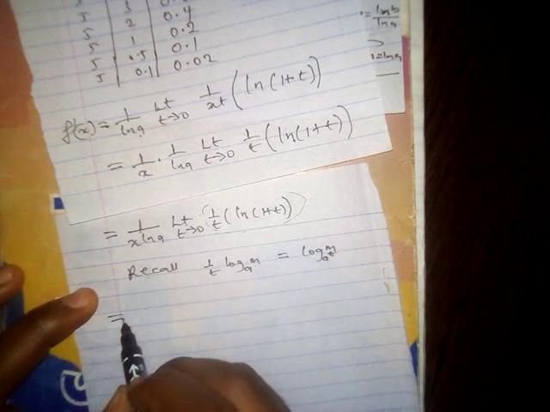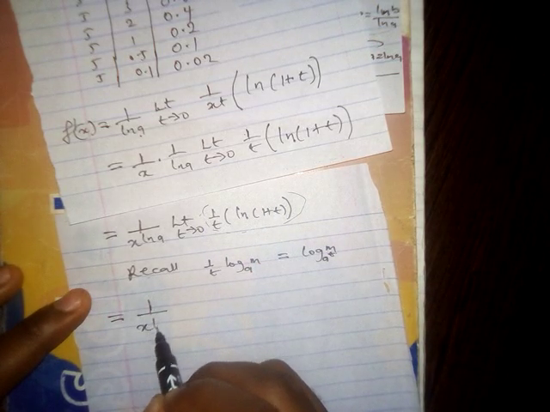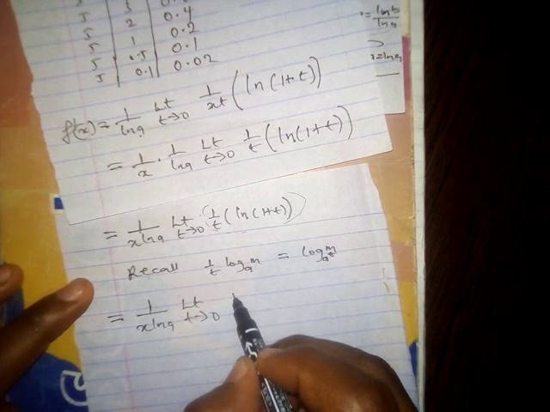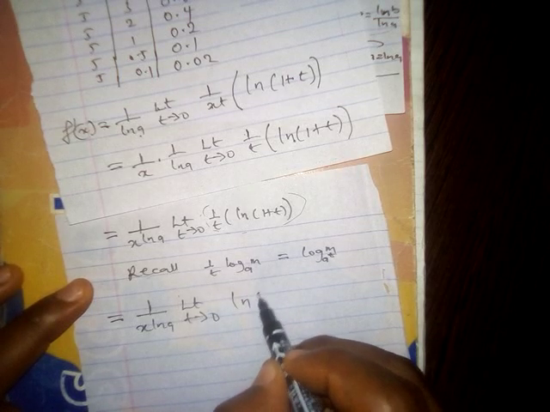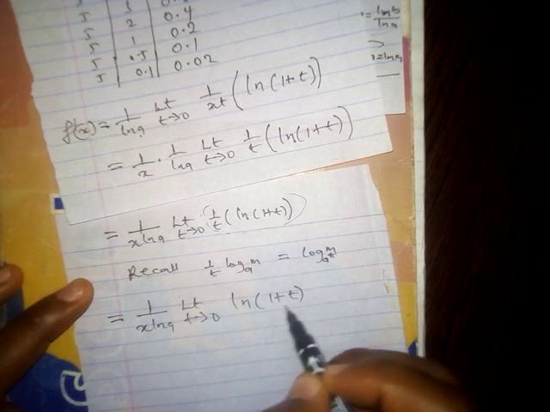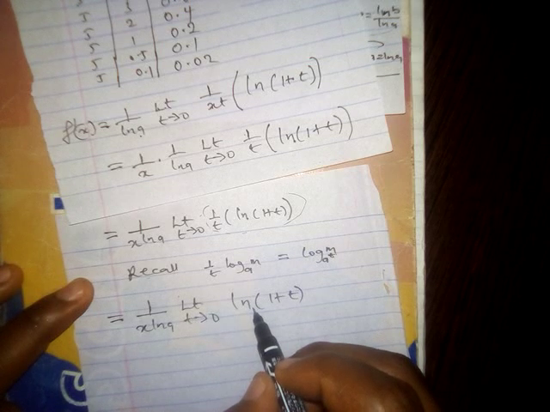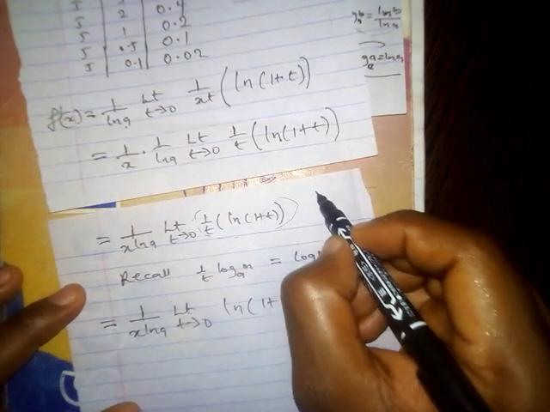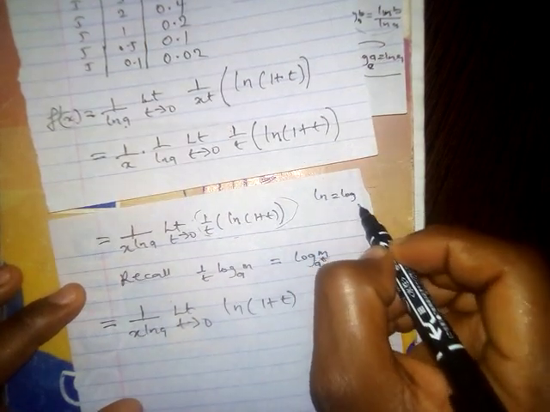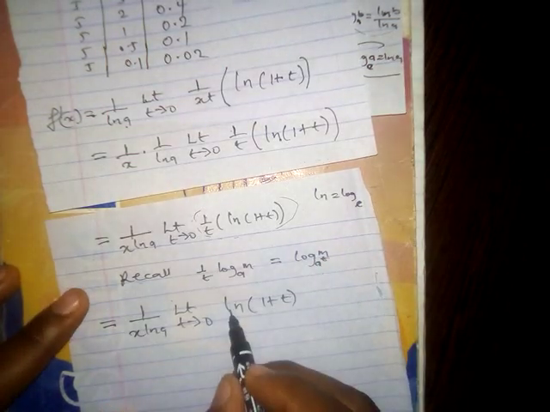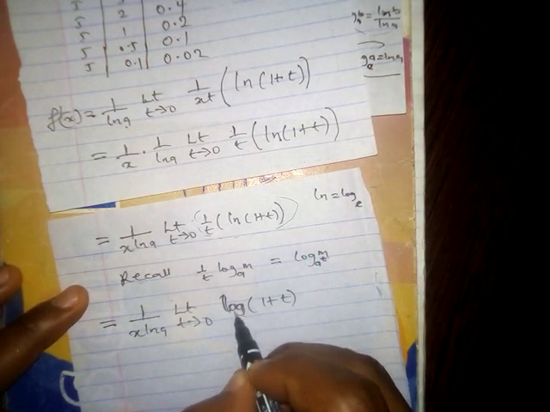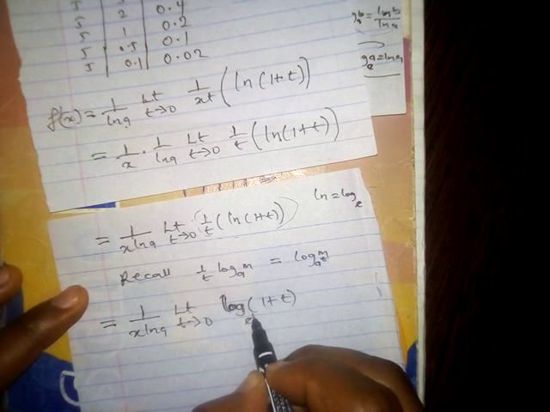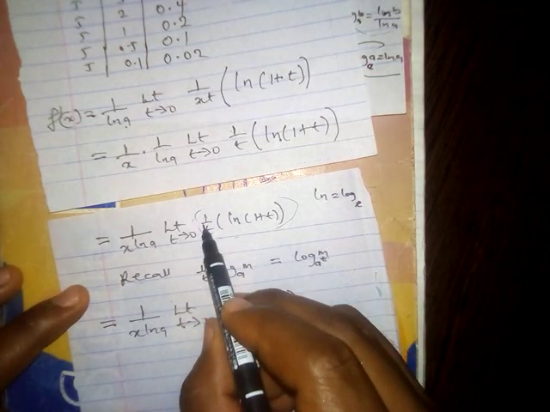So we are going to have this is equal to 1 over x ln a, the limit as t approaches 0. This will now be the ln of 1 plus t. Remember, whenever I wrote ln, it is the same thing as saying logarithm with base e. So instead of writing ln here, I'll write the logarithm with base e. The reason is that I want to put this t here. That 1 over t will now change to t here.